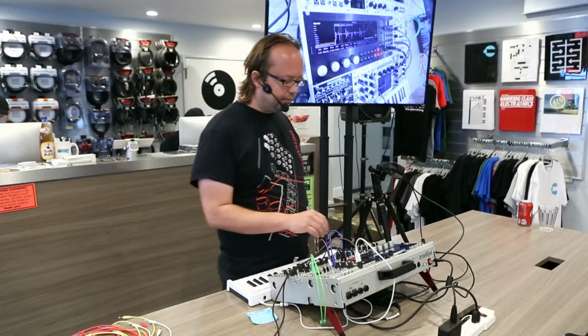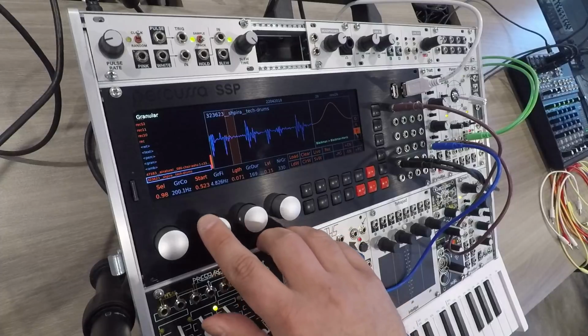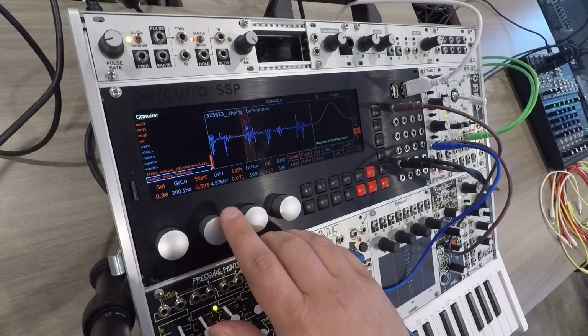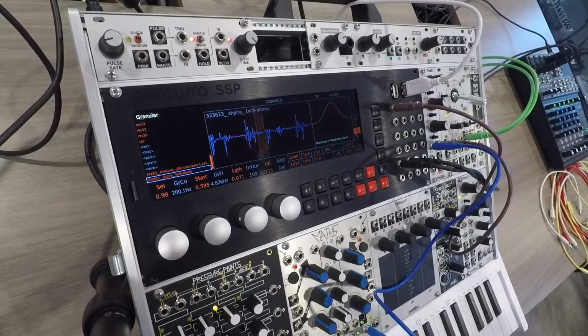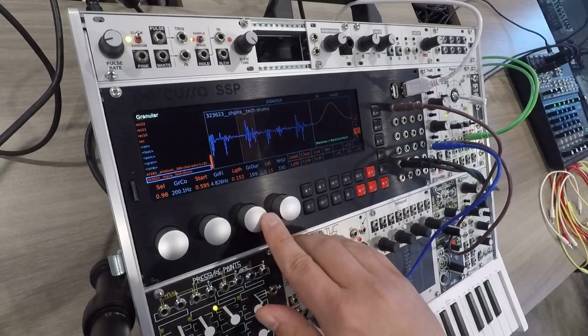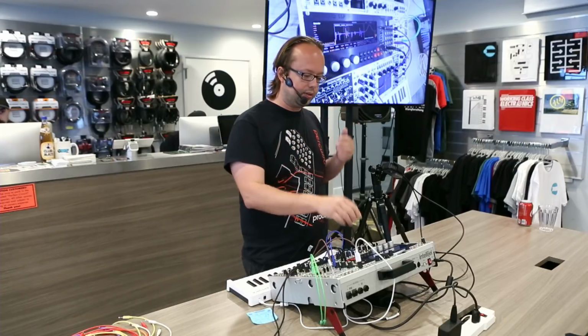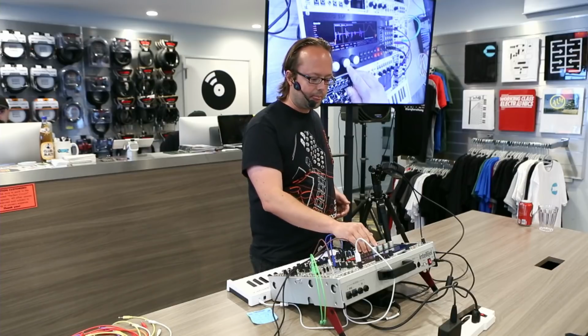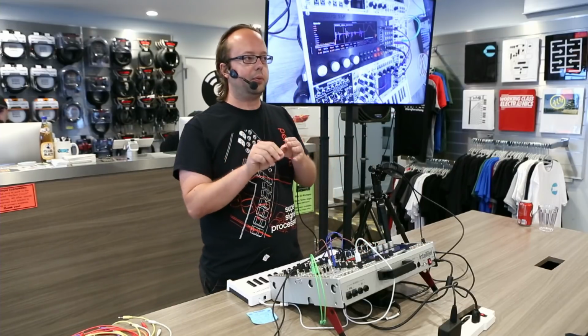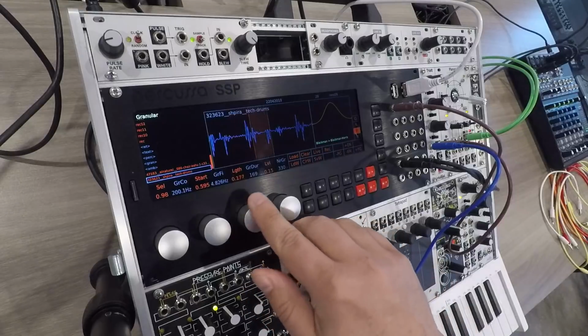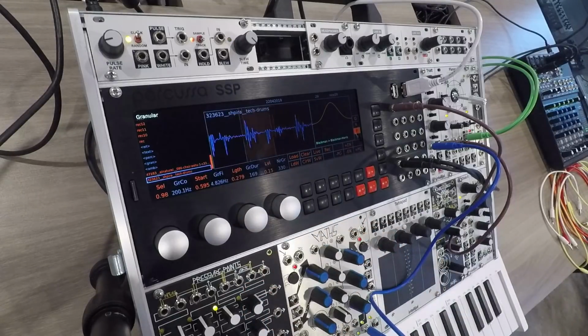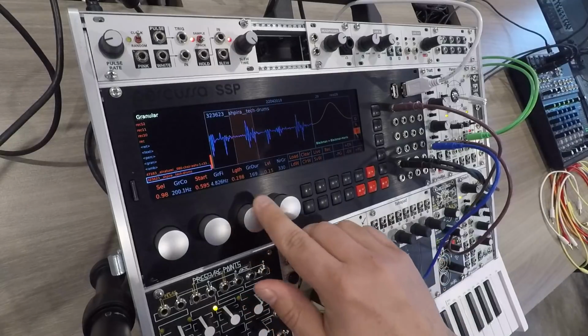So in the granular, you have a start position, which is the position of the selection window. And then you have a length parameter, which changes the length of the window. And the grains are picked from the window. So if the window is wider, then you have more choice for the granular to pick the grains. If the window is very short like this, then it can really only pick from that particular position. As you can see.